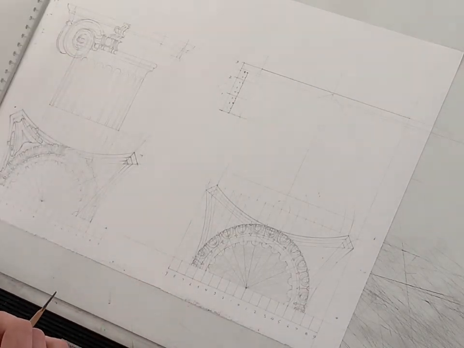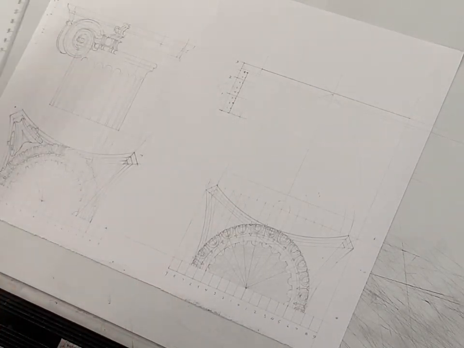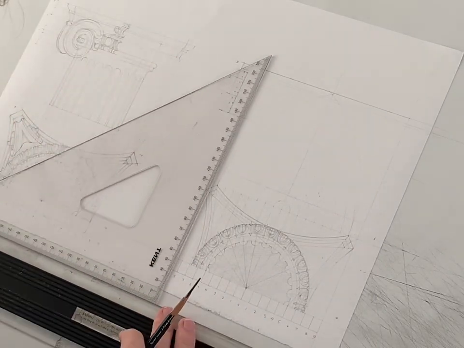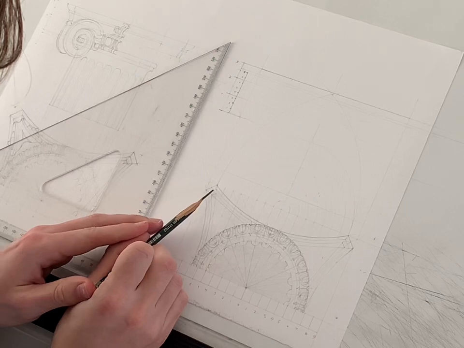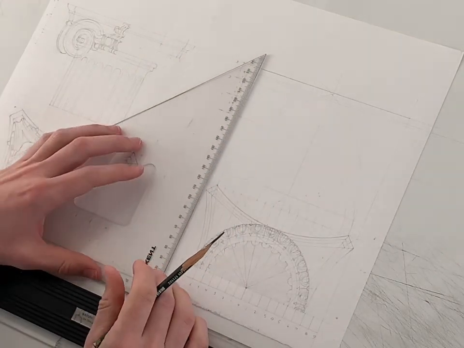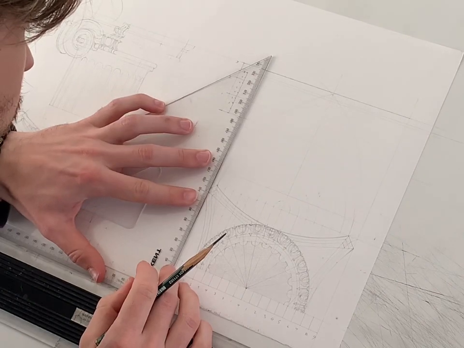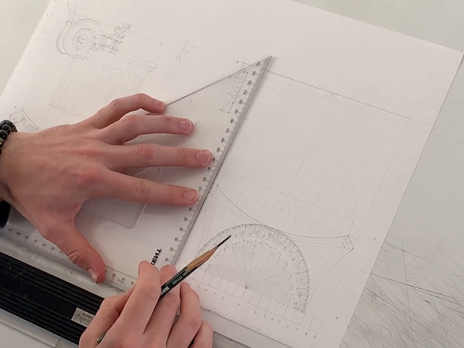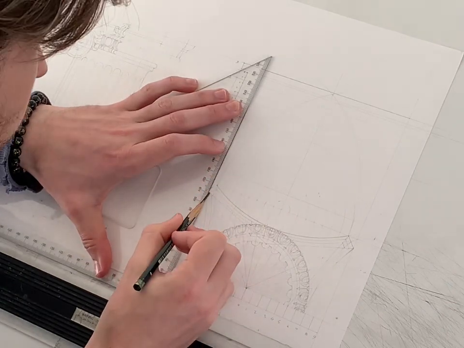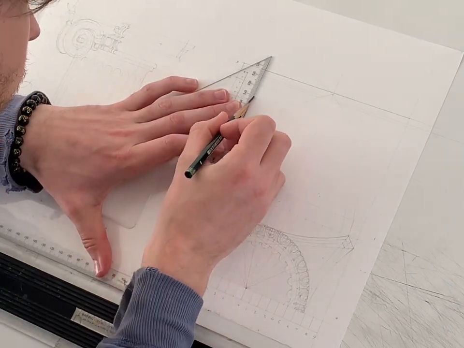What I'm going to do, have a look at this line here. I'm going to drag that up onto the elevation drawing, right? So I'm going to transfer that measurement onto the elevation drawing. Just with a vertical line.